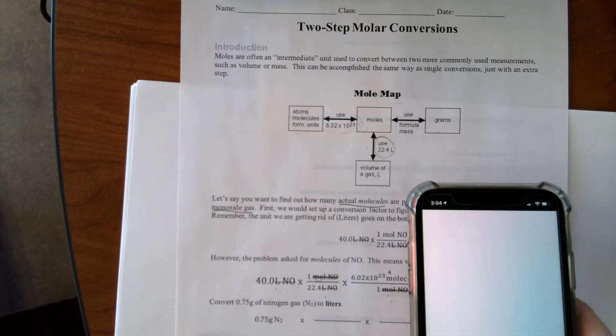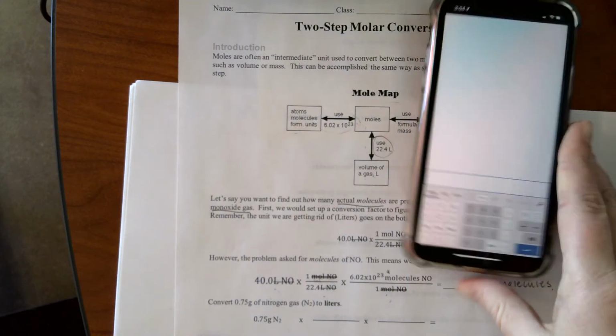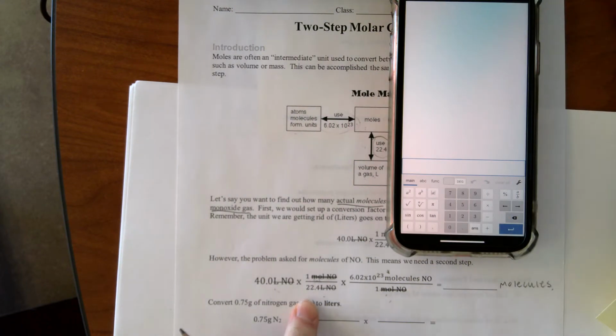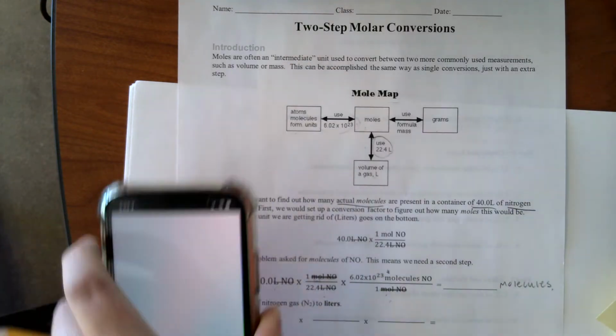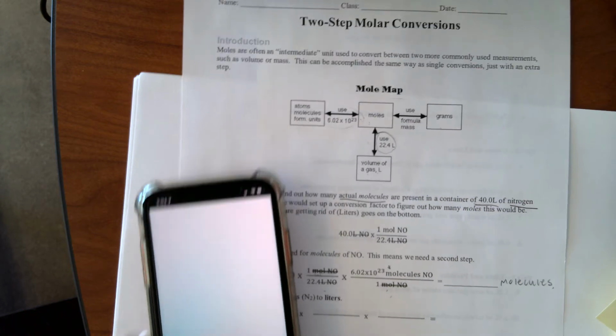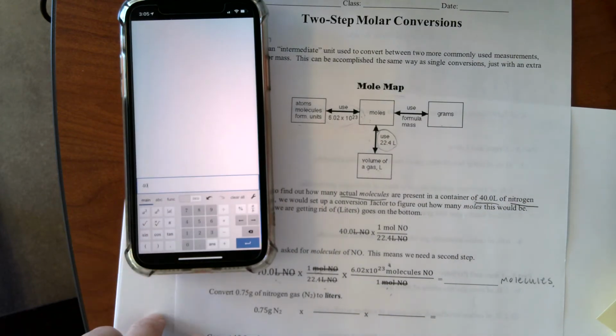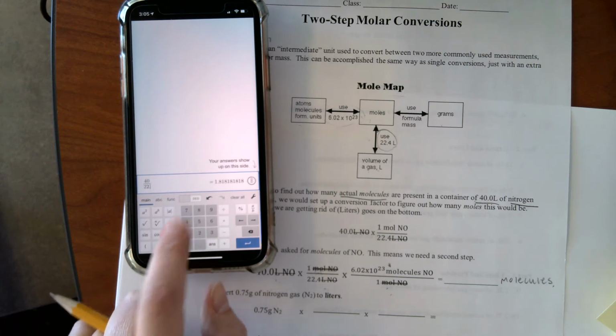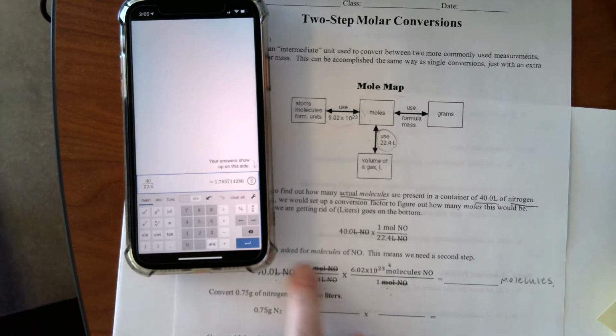So let's go to Desmos here and put this calculation in. So 40 divided by 22.4. That's this first conversion.